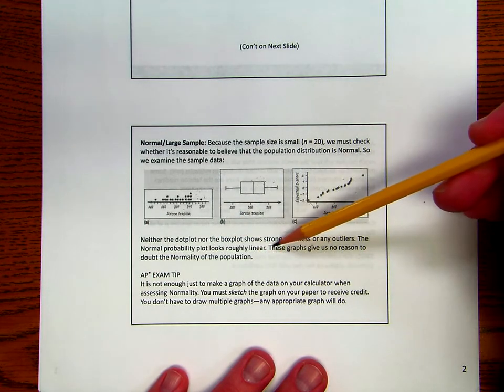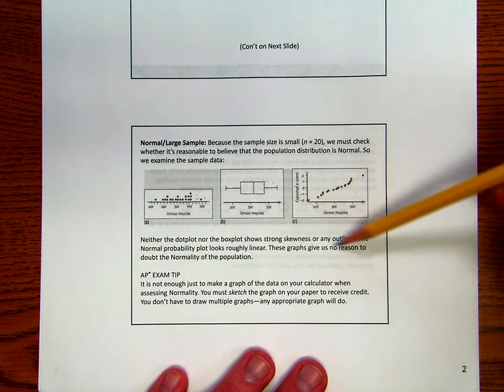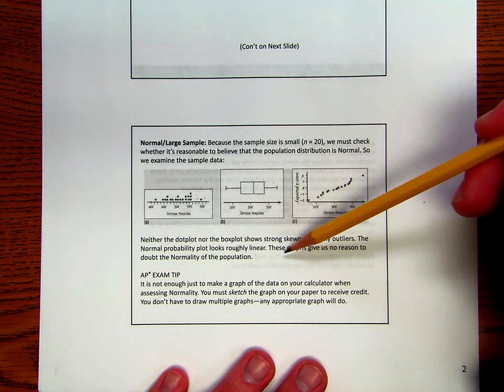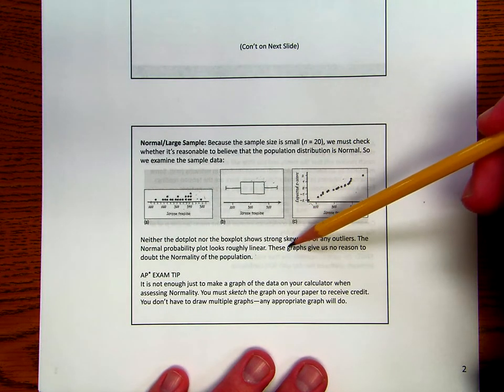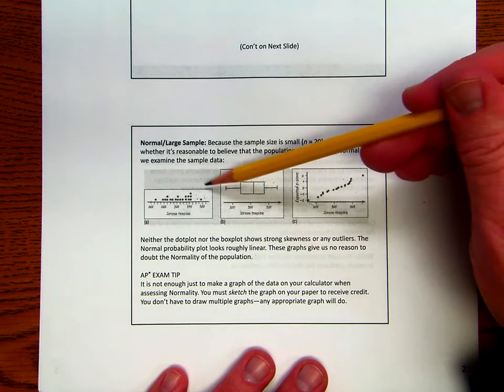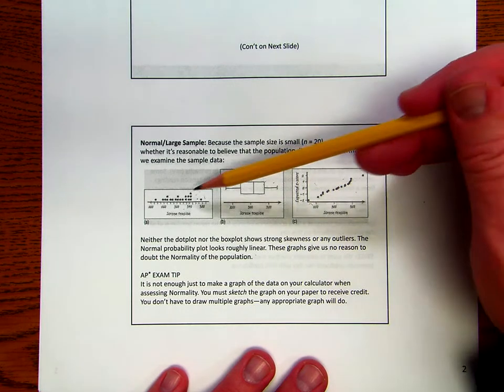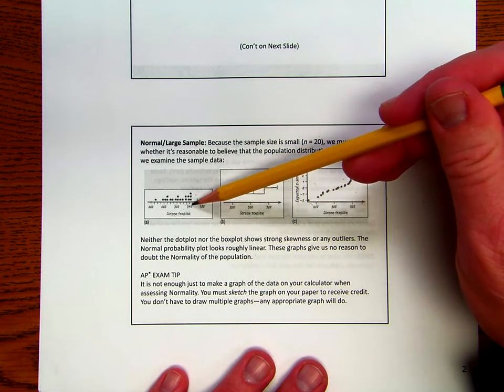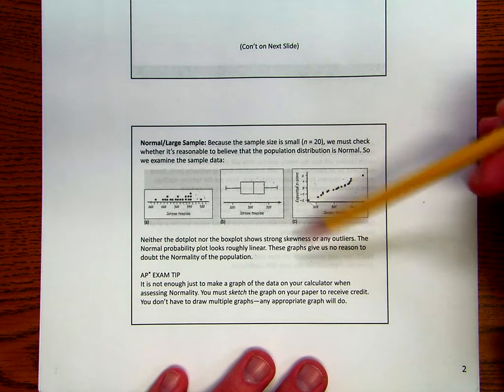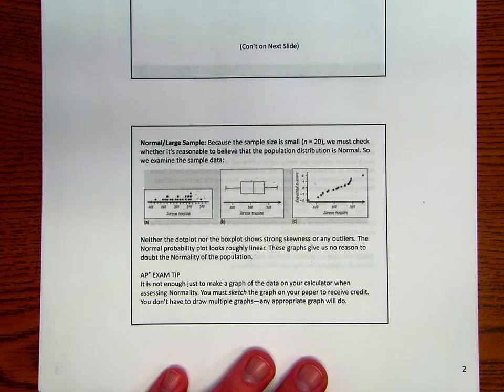You want to stick to this wording right here. These graphs give us no reason to doubt the normality of the population. That's a generic statement that you want to use here. Now, I know that appears to contradict using the generic statement, but this hits the context. Drawing these with it scaled and labeled, that's context. You can make that general statement based off those specifically, contextually specific graphs.